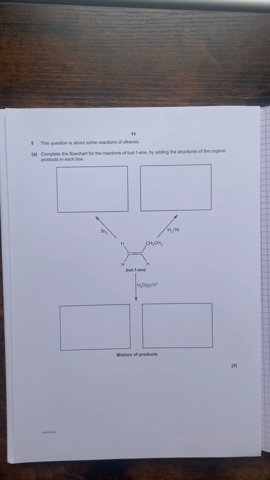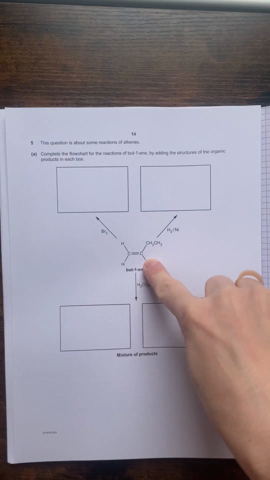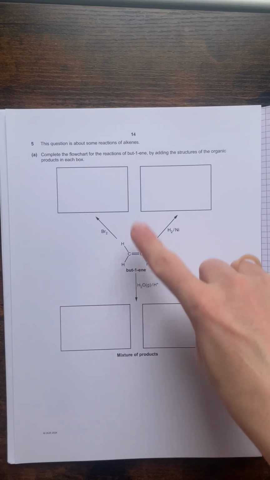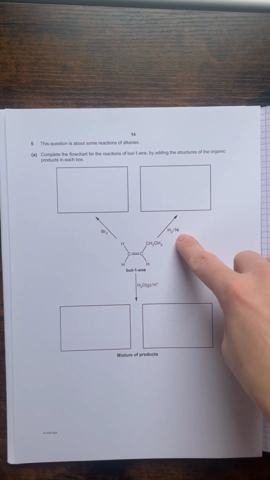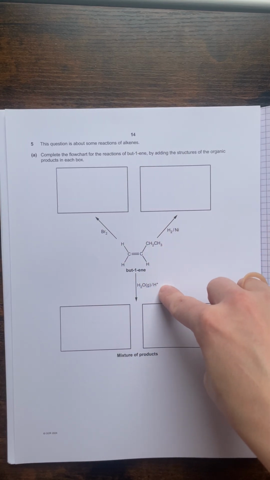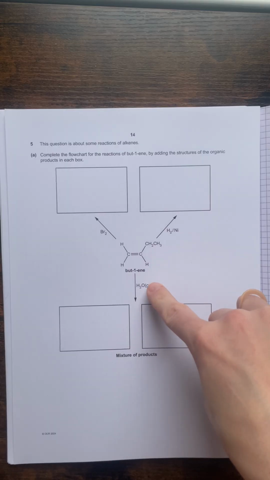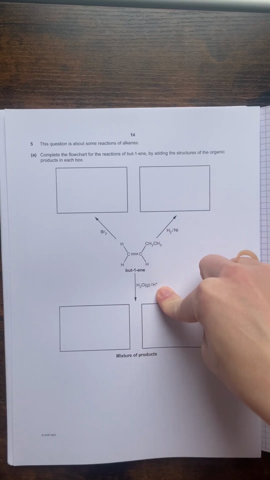And it's an organic question focusing on alkenes, and we have to complete the flowchart for the reactions of butene in the middle by adding the structures of the organic products in each box. So we're reacting with bromine, we're reacting with hydrogen in the presence of nickel, and we're reacting with steam in the presence of H+ ions.